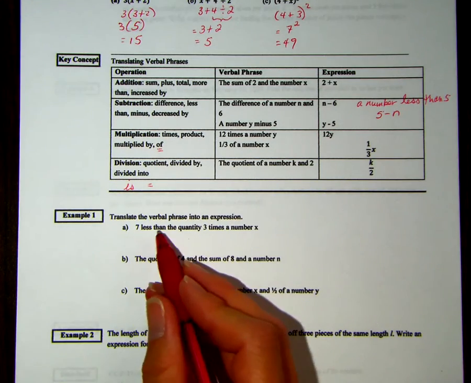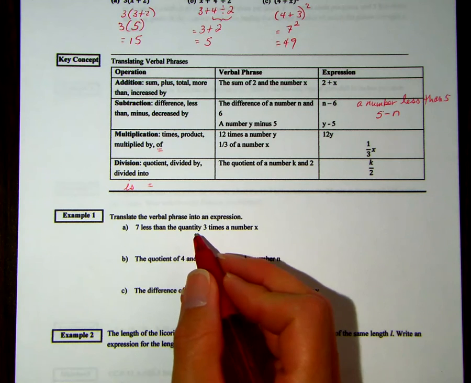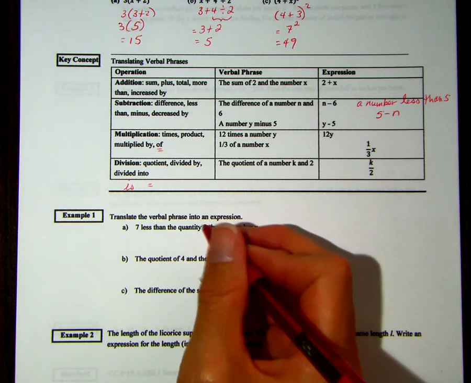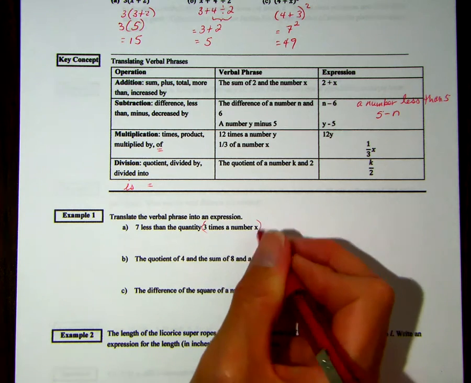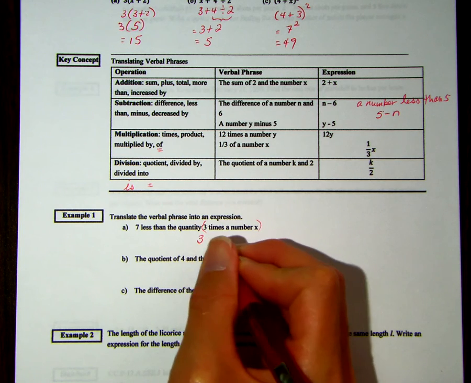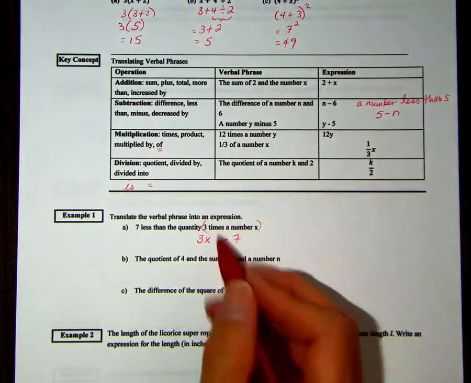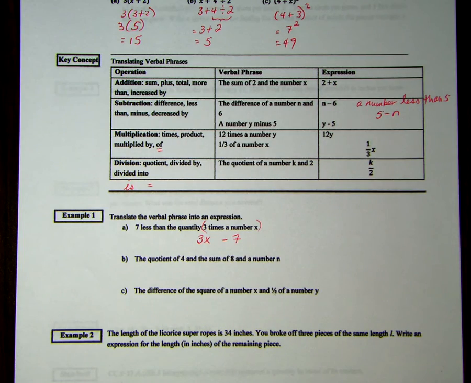Look at this. 7 less than the quantity 3 times the number x. So this is a quantity. That's usually like in parentheses. 3 times the number x. And I want to do 7 less than. We actually don't need this in parentheses because we'll know to multiply them anyway, so it's up to you.